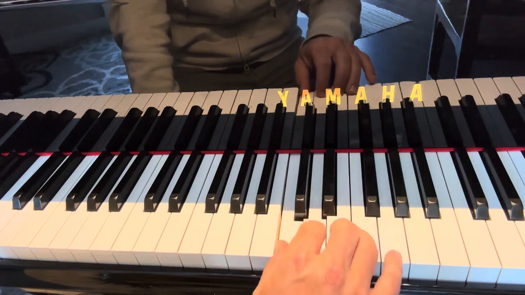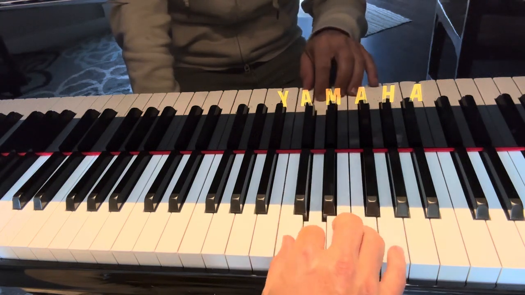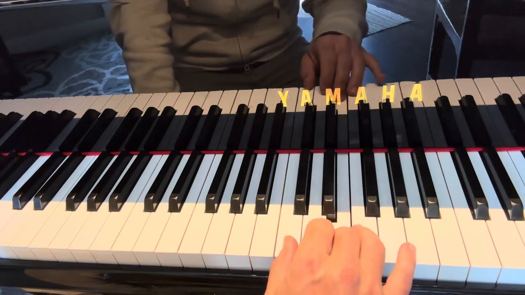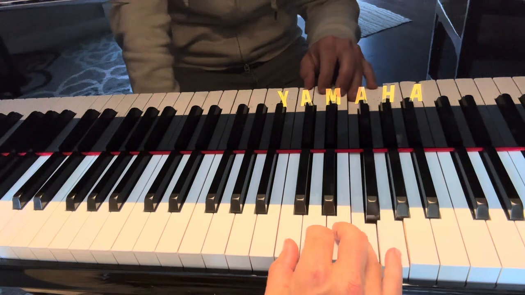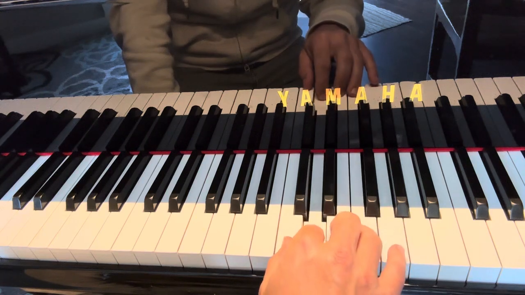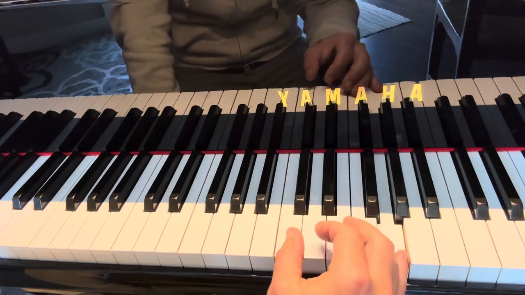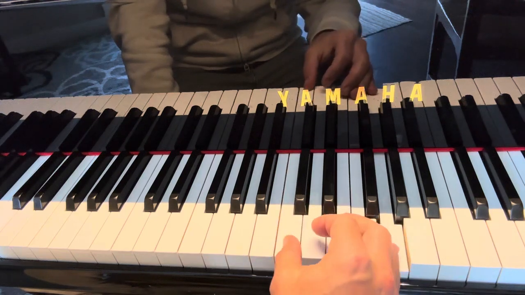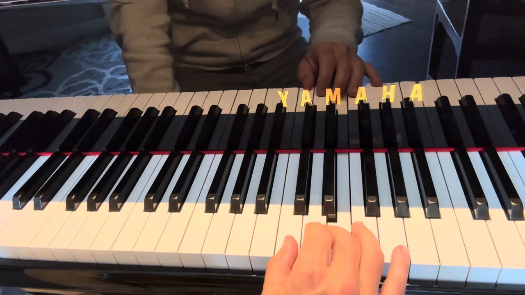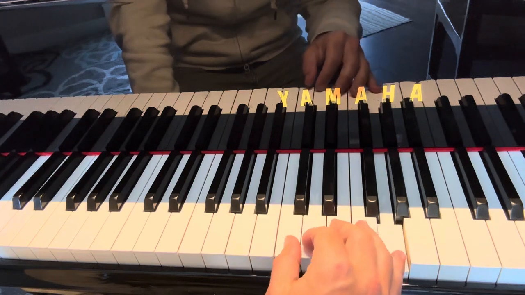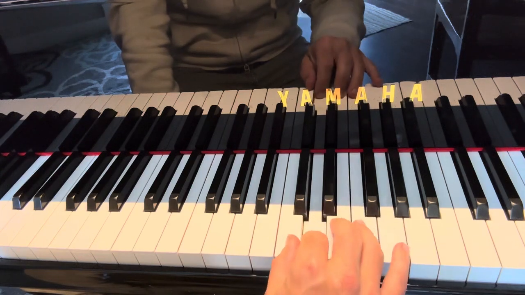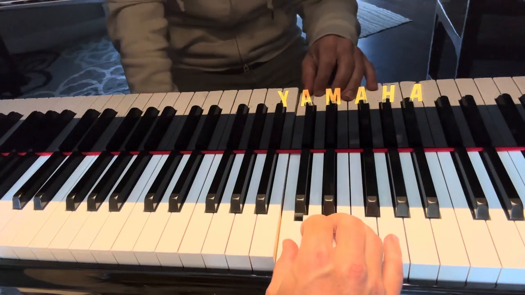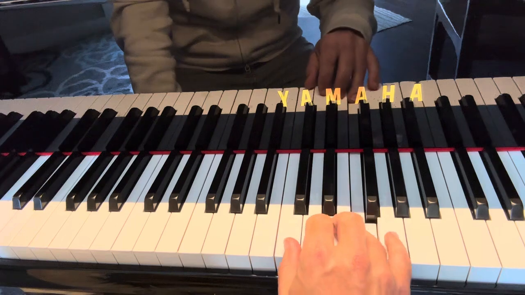It could be fast or slow. It's still legato. And you could step or you can jump. That's still legato. This note here is connecting to that note. I can go anywhere playing legato. That's probably the most common articulation. Most of the time when you play, you'll be playing legato.